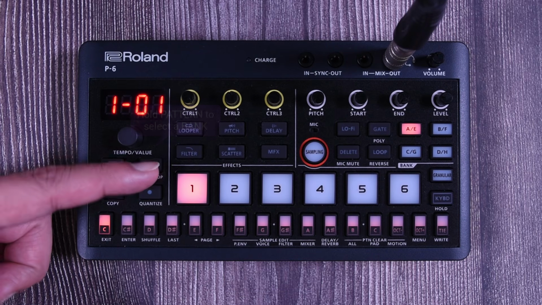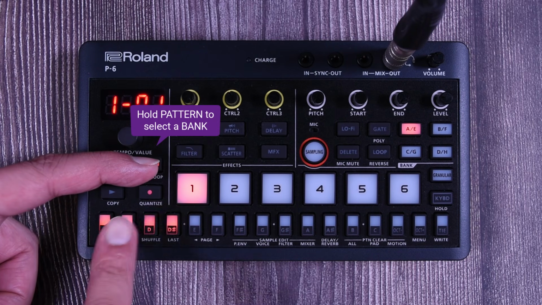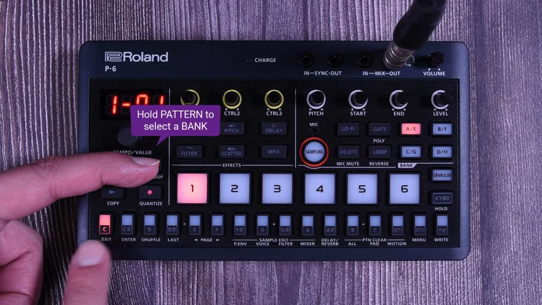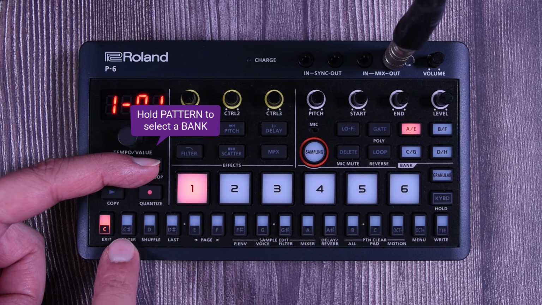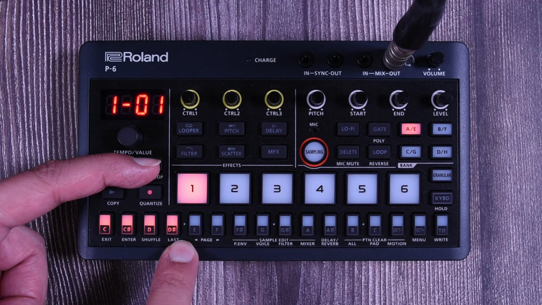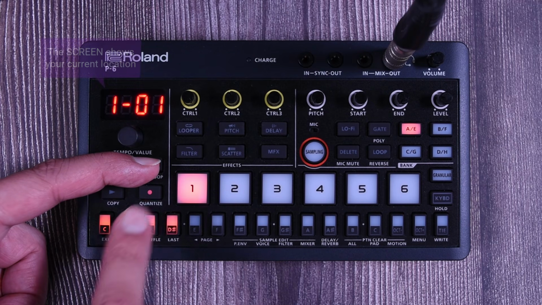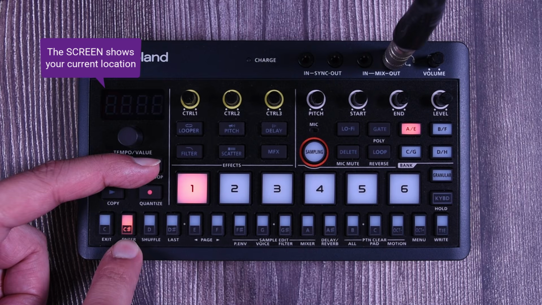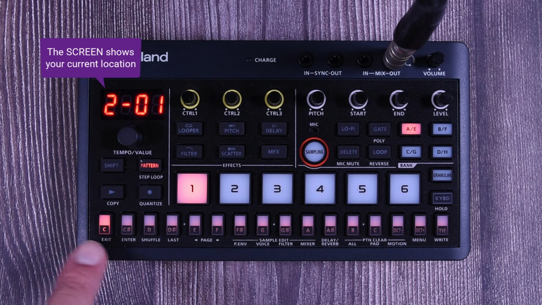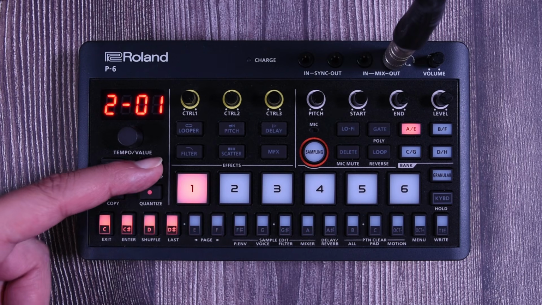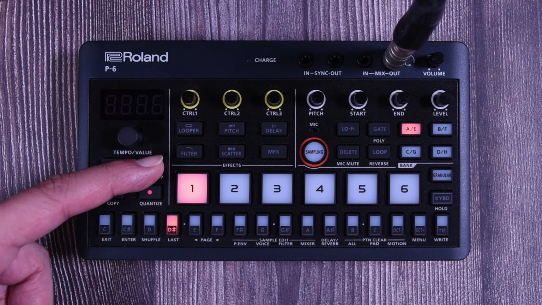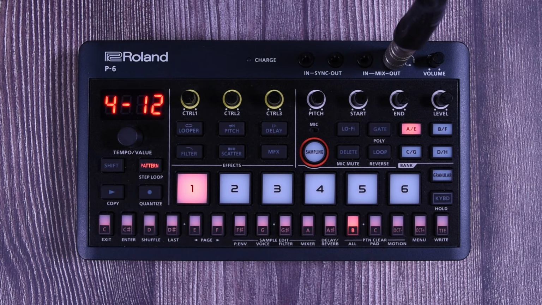If you press the pattern button and hold, you can see that you have 4 different banks: A, B, C, D, or 1, 2, and 3. Each bank can hold up to 16 patterns. If you want to change the bank, while holding, select bank number 2, then release, and you can select bank 2 and pattern number 1. And so on. Just press and hold, maybe bank number 4, and I select pattern number 12.